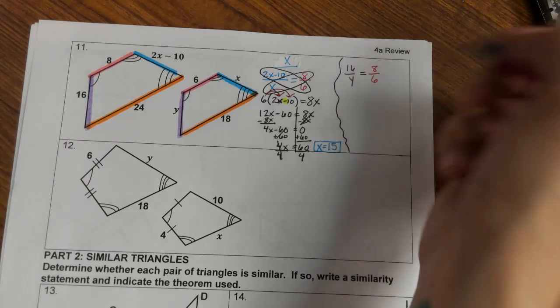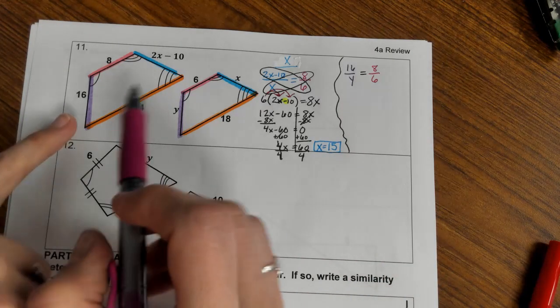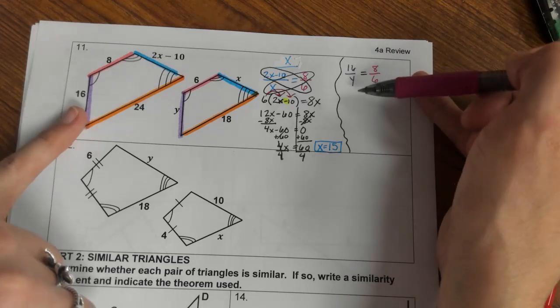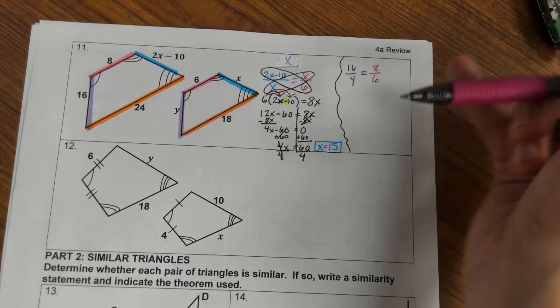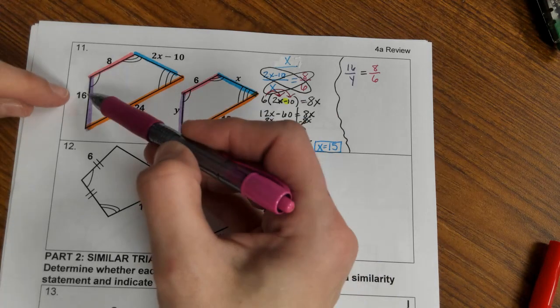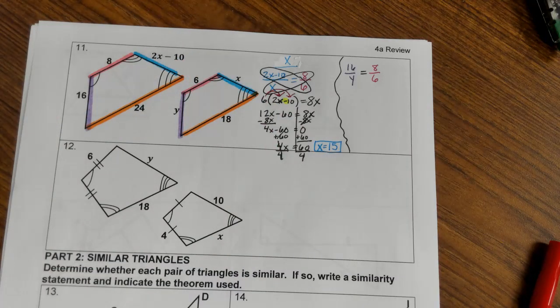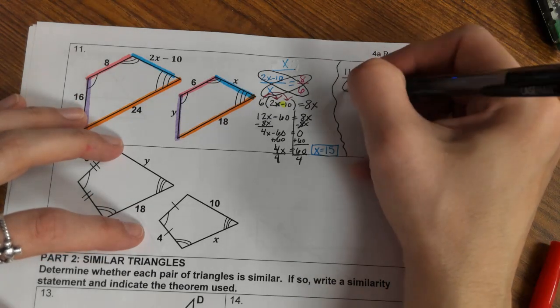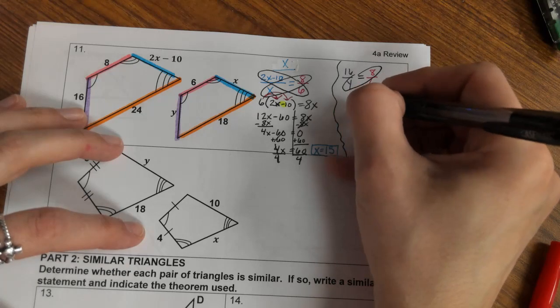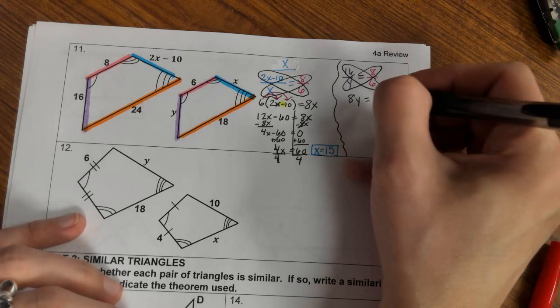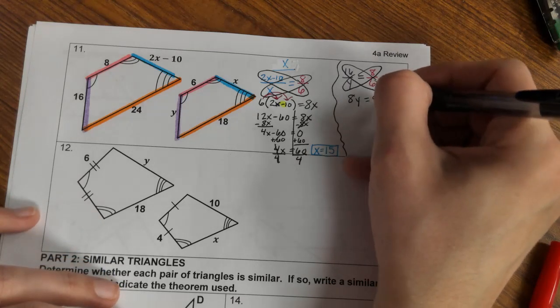Now keep in mind, your teacher may have taught you, what I'm teaching you is going across figures. So my ratios go across the figures. Your teacher may have taught you going within the figures, saying you could do 16 over 8 is equal to y over 6. You can do it that way as well. It's all about what are you cross multiplying. So with this cross multiplication, 8y will be equal to 16 times 6 should give you 96.